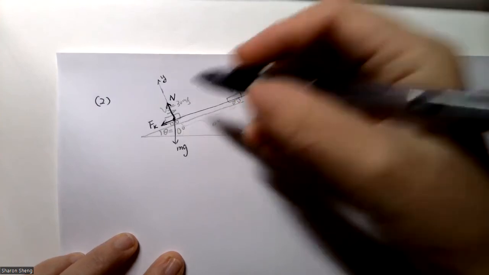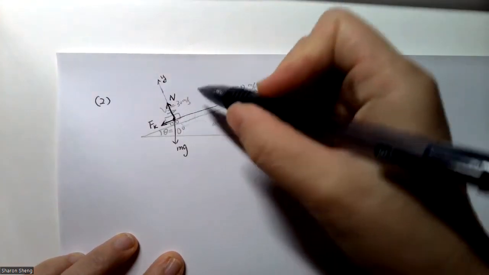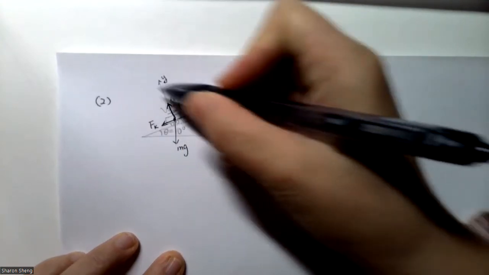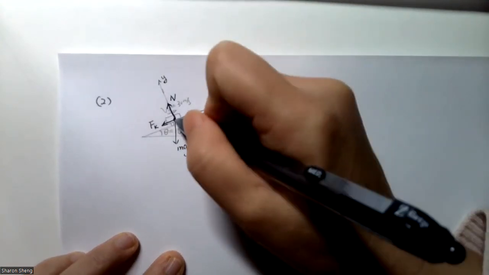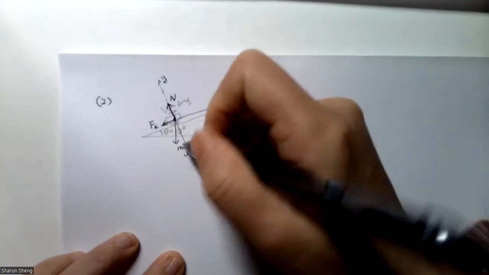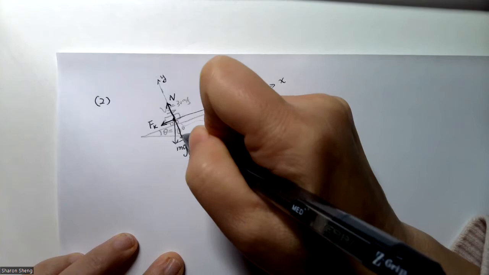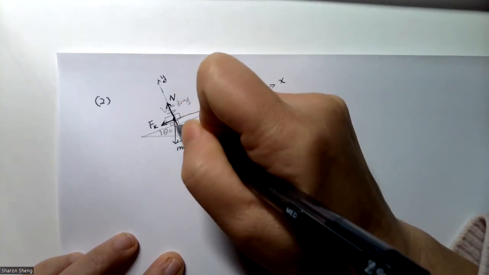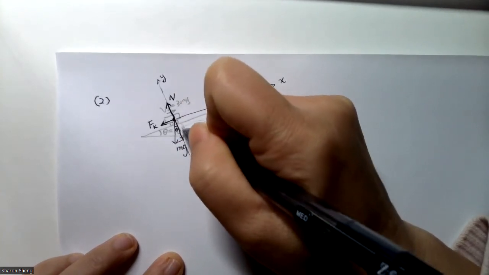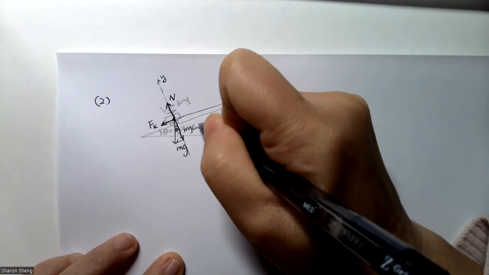And we always want to look at the net force along x and along y. So we have to decompose the gravity into the y component from here to here. This angle theta, that is theta as well. So then we'll have mg times cosine theta.